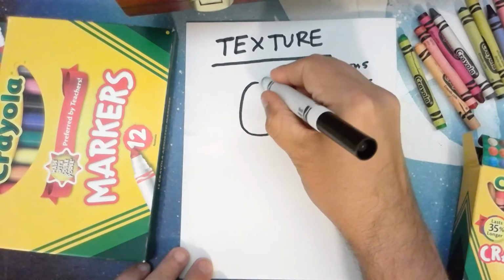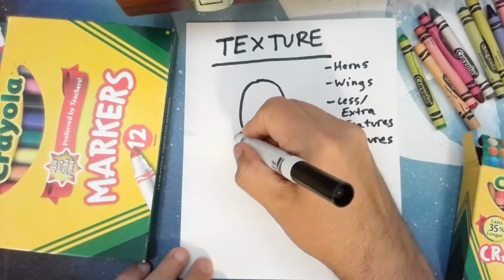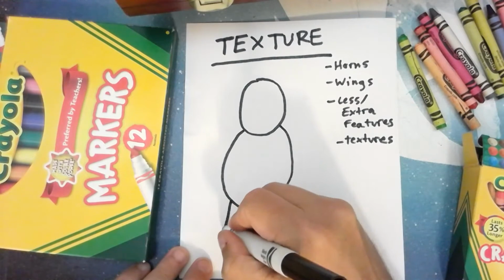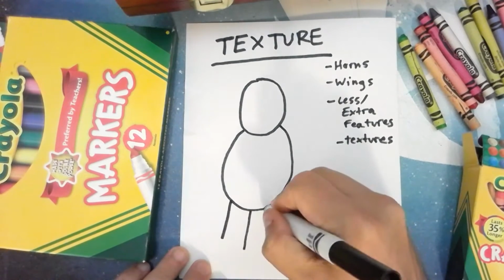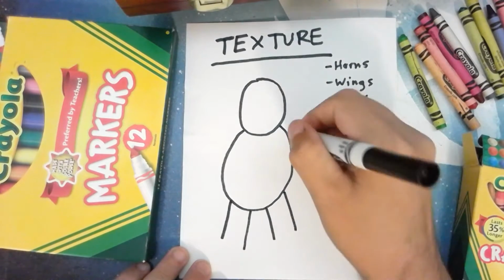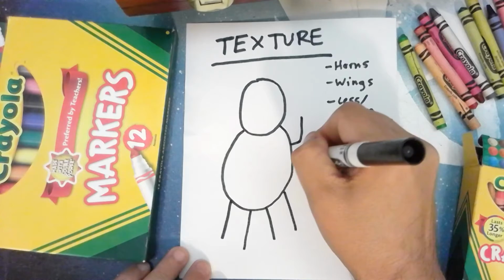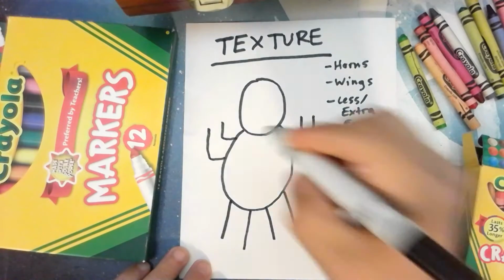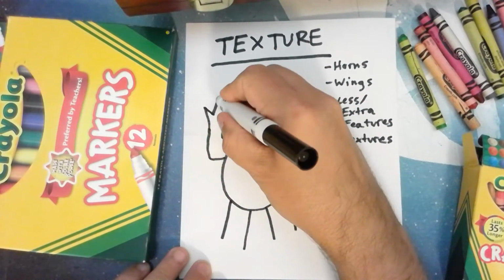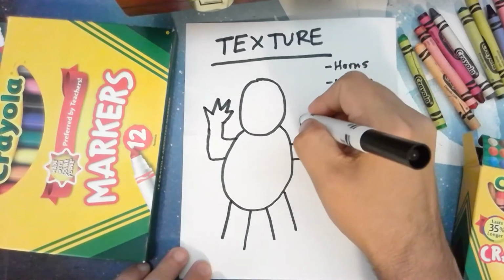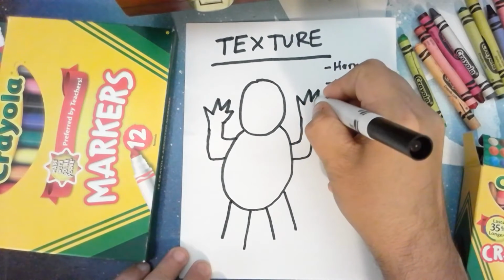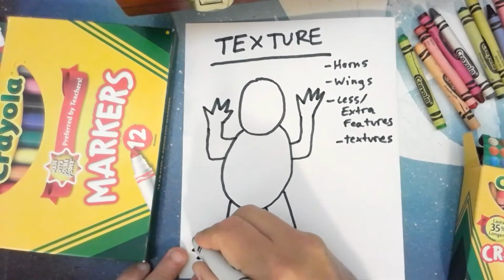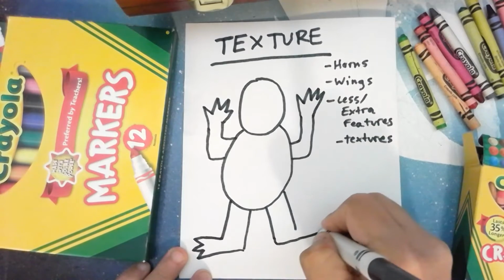So I'm going to start with just the shape of a head. So I'm going to make an oval. I'm going to make the body a little bit bigger, oval. And then I'm just going to make the legs kind of come down like this. And I'm waiting to do the hands and feet because I want them to be kind of more creature-like. So once you create your creature, you add details. So my creature is going to have kind of webbed, little fang type things, little pointy parts. So here's my creature.